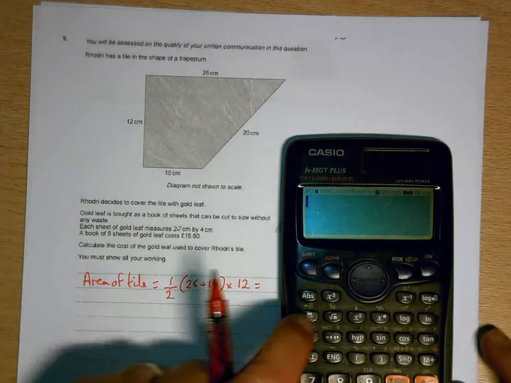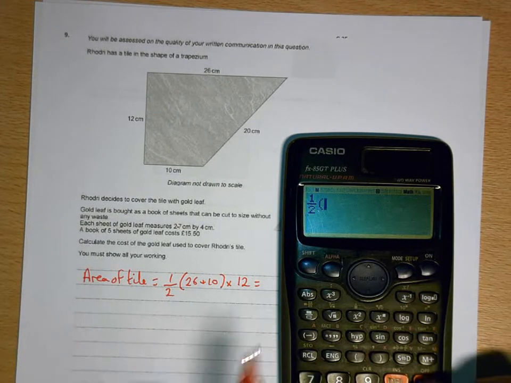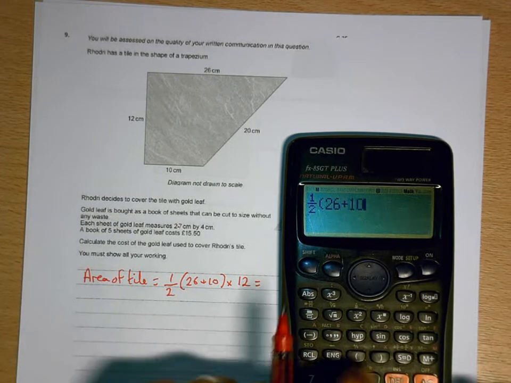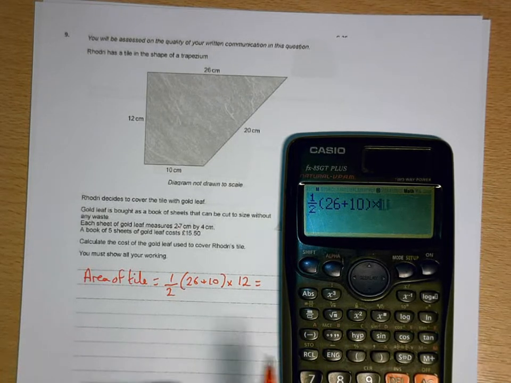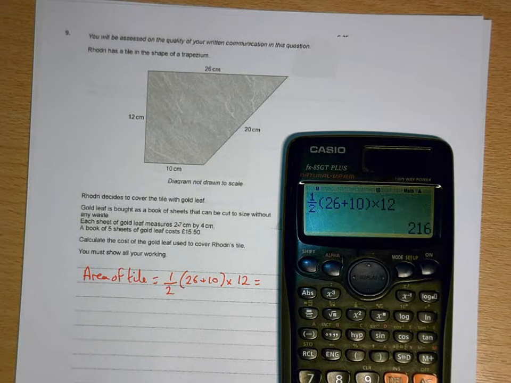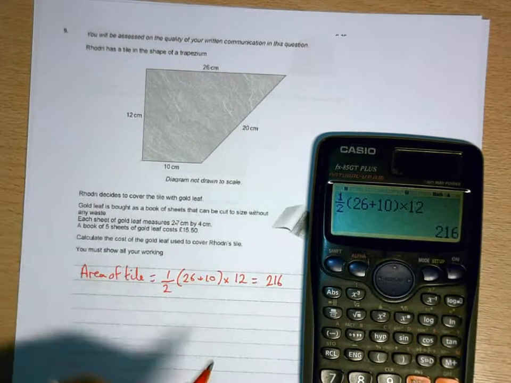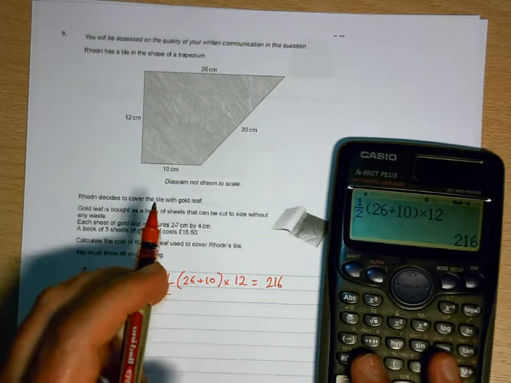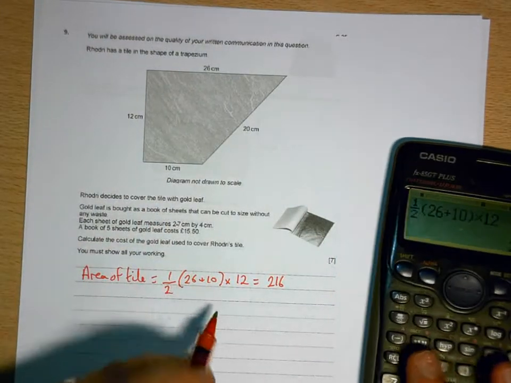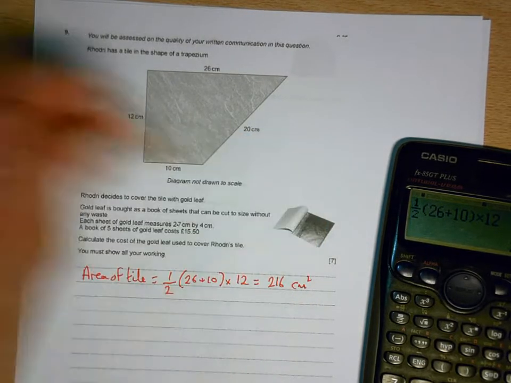So fraction, half, open bracket, 26 plus 10, times 12. So it's typed in exactly as I've written it. So the area of the tile is 216, and I also said for that OCW I want to be consistent with my units. It's area, it's centimeters, so it's centimeters squared.